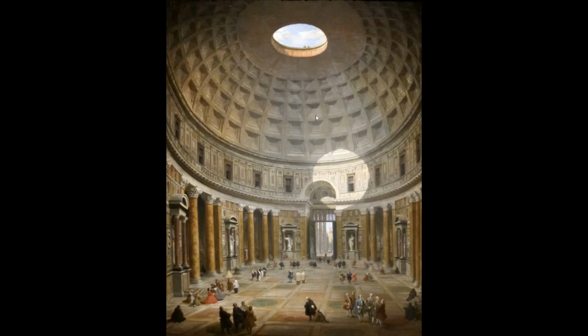Now it's shining here. As the sun comes up higher, you can imagine it will shine down here on this god. And then as the sun goes across the sky, it will come around, then next it will shine on this one and then that one. So the oculus lets the light in to shine on every single god at different times.